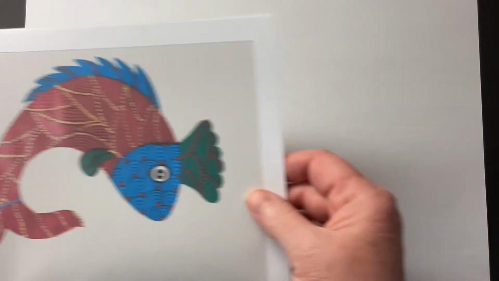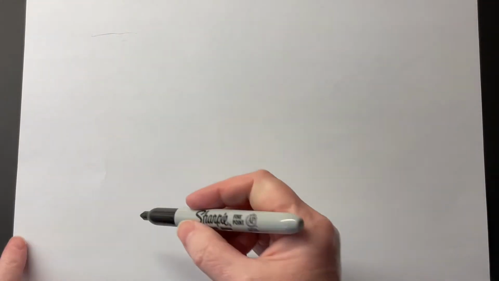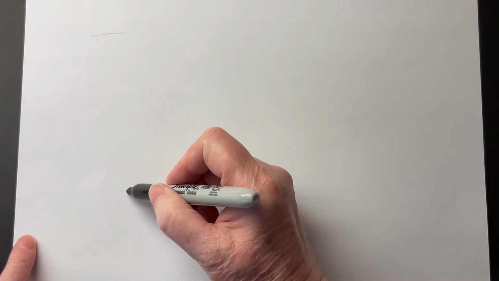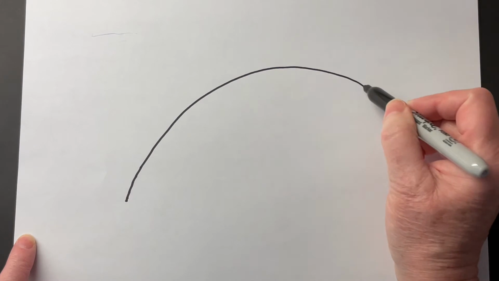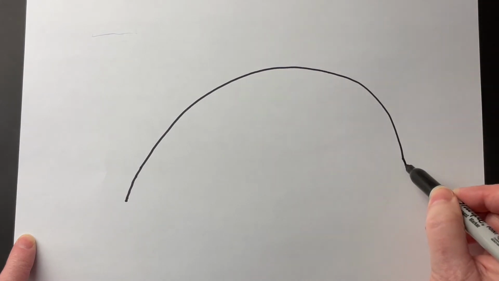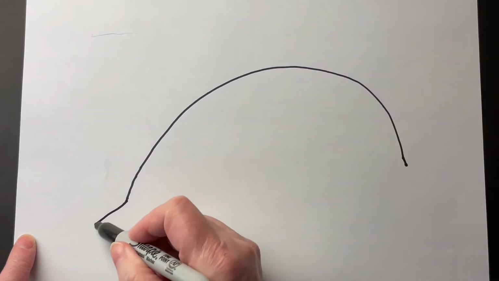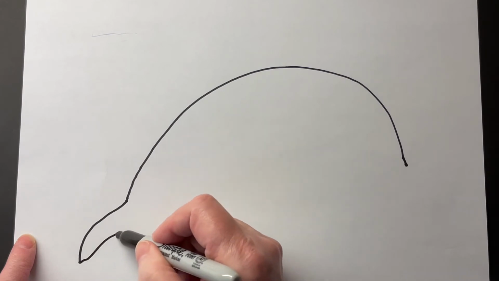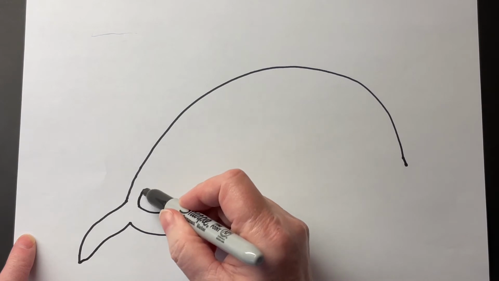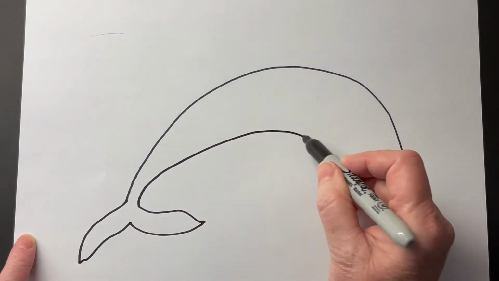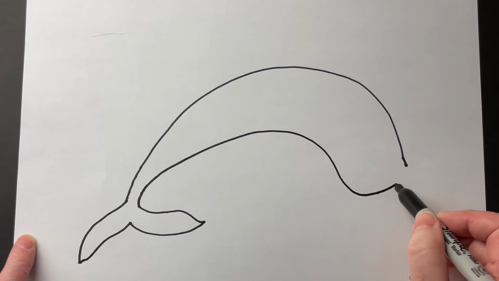I'm going to show you now how to do a typical Gond fish like this one. So often the fish that they have are curved. So I'm going to start in this corner and come round with a curved line. Then I'm going to go back here and do the fancy tail. And this comes around like this.